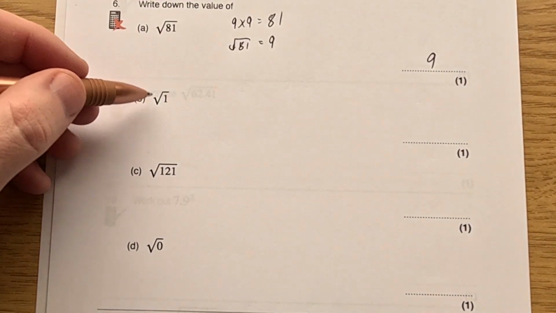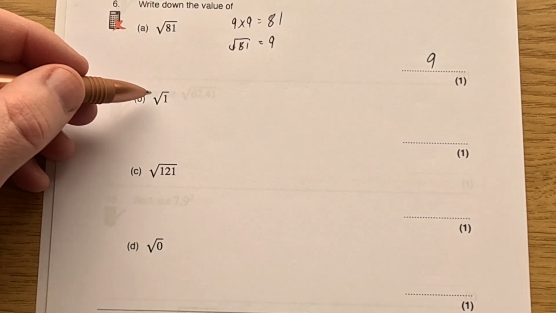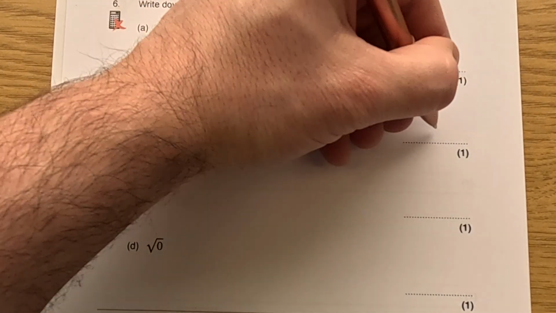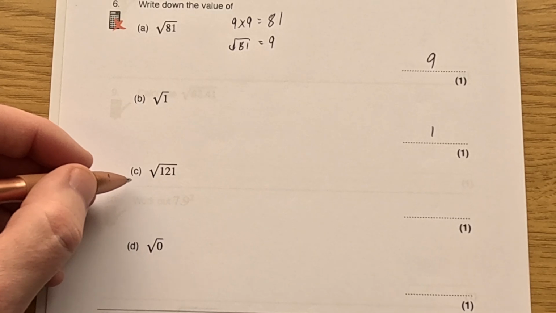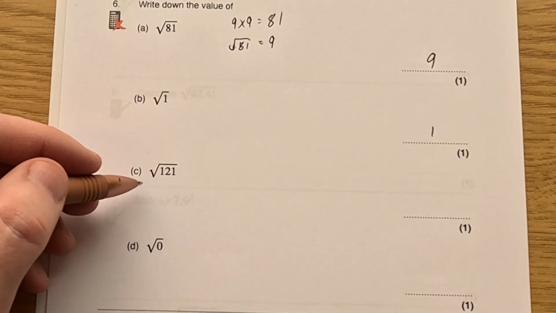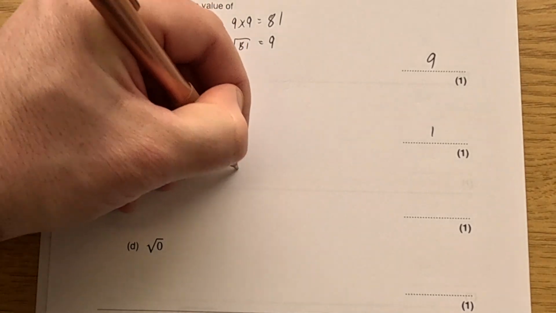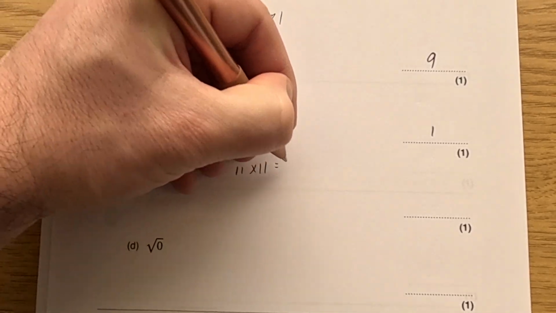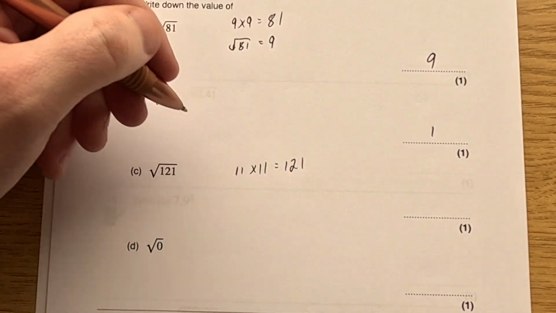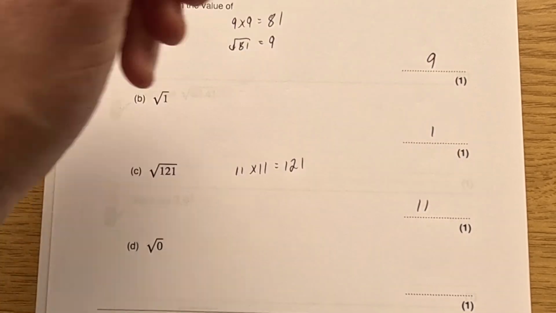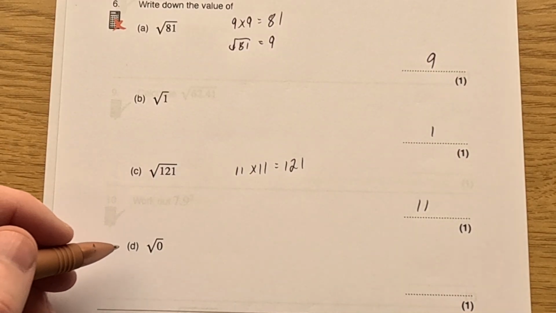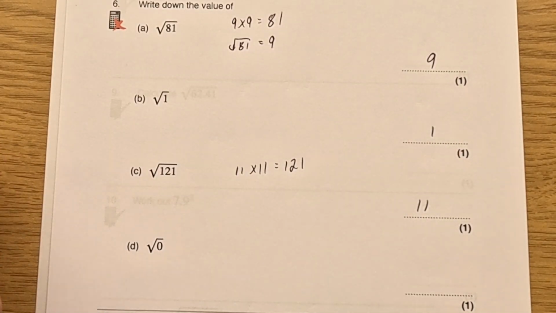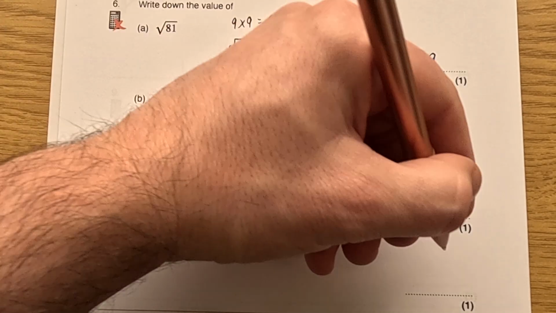Okay, B, the square root of 1. Well, 1 times 1 is equal to 1, so the square root of 1 would be equal to 1. C is the square root of 121. Well, we know 11 multiplied by 11 is equal to 121. So that means the square root of 121 would be 11. And finally, D is the square root of 0. So what number do you multiply by itself to get 0? Well, it'll be 0. 0 times 0 is 0. So the square root of 0 is 0.